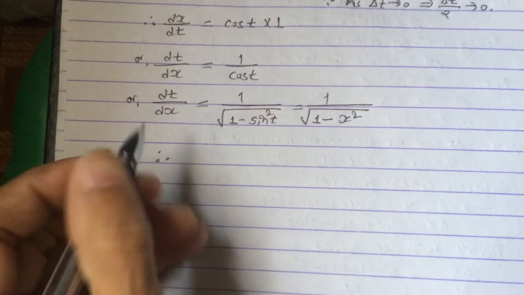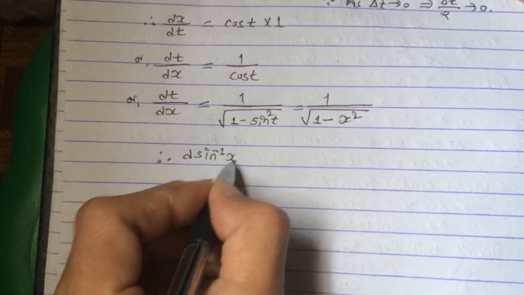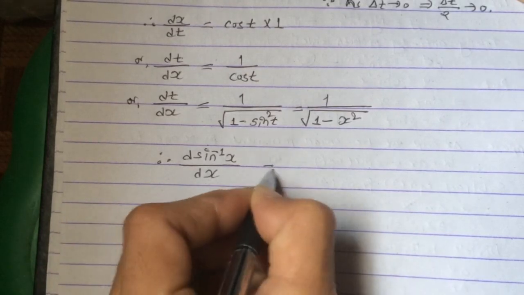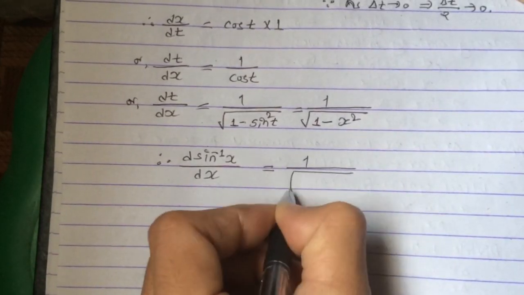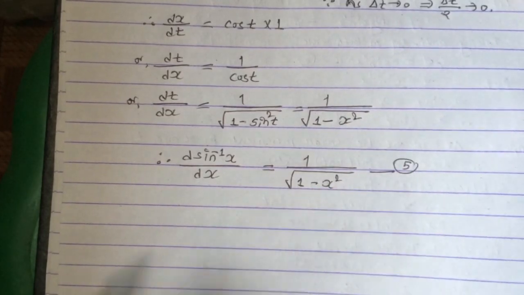So after substituting the value of t, that is sine inverse x, you get d sine inverse x by dx is equal to 1 by root under 1 minus x square. Let this be equation 5.